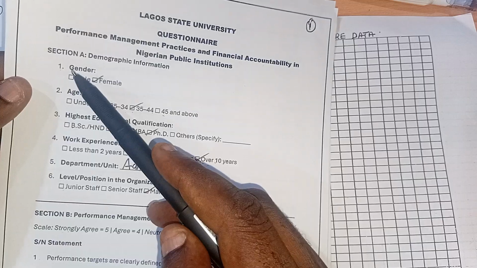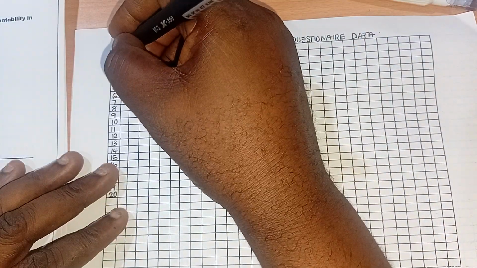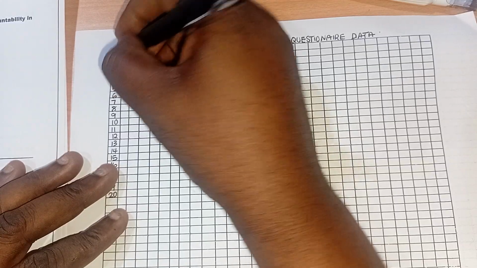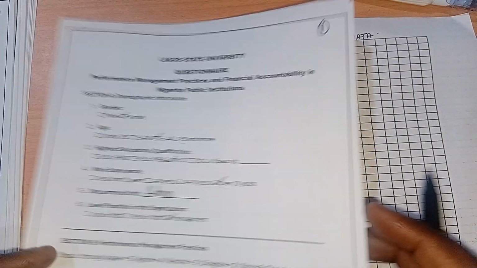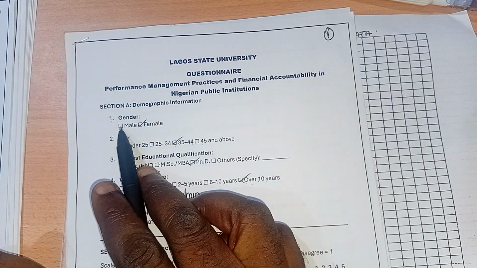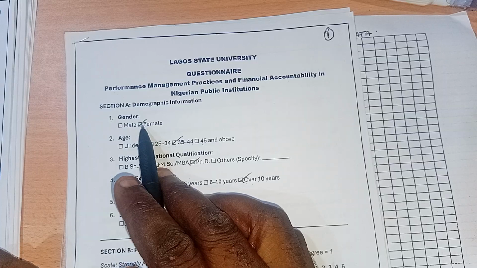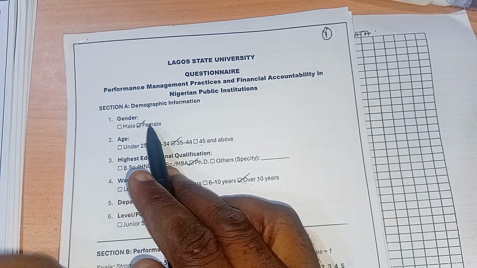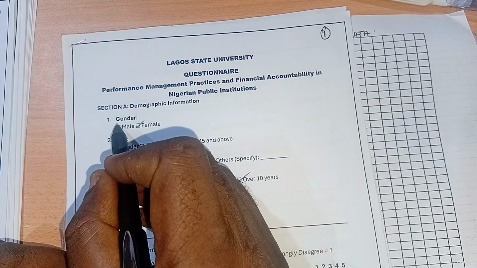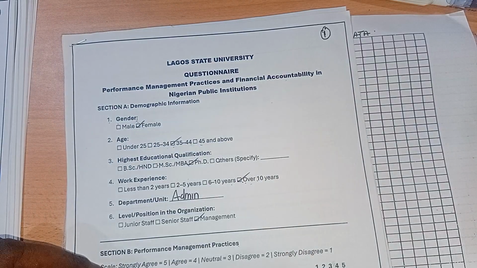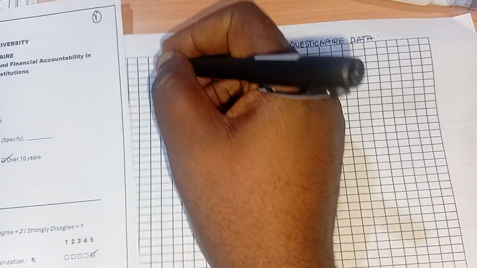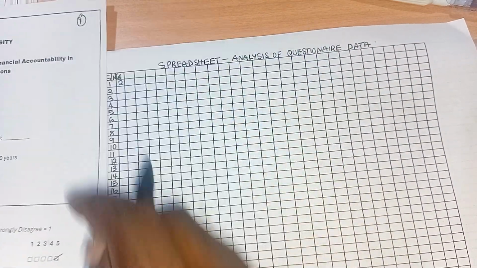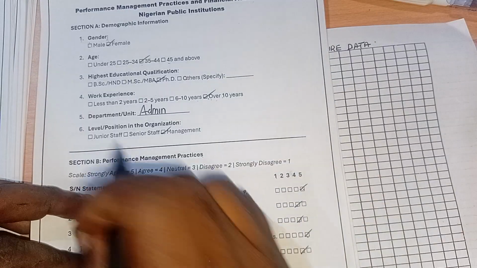Section A talks about gender, okay, or sex. So you can write gender or sex. I prefer to write G. So you can represent that with G. Now, if you look at this gender, we have male and female. So the respondent is a female, of course. So this one will be 1 and this one will be 2. Okay. So you just convert this numericalized. That is 2.